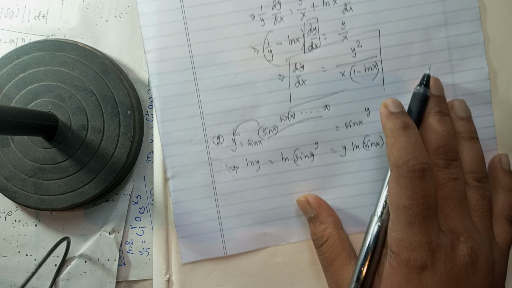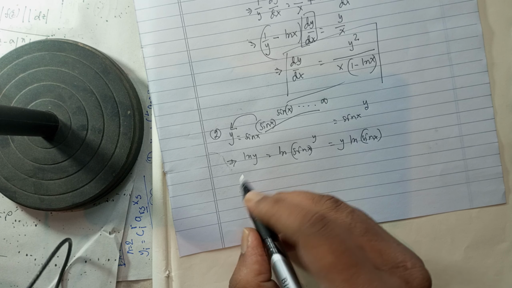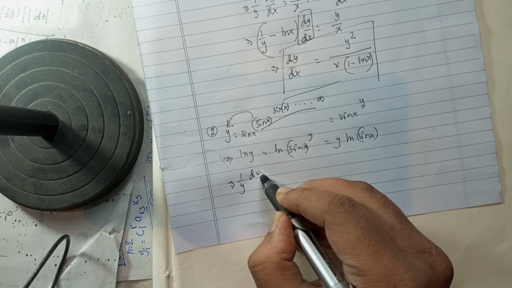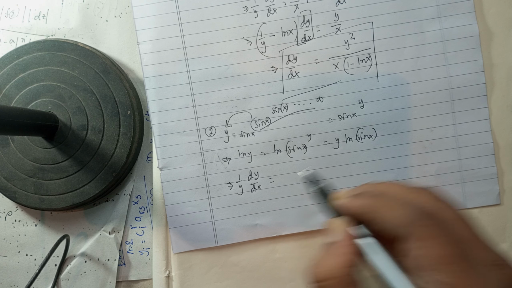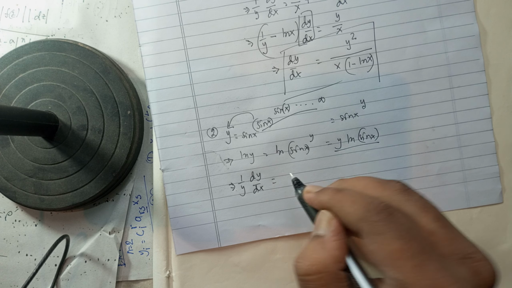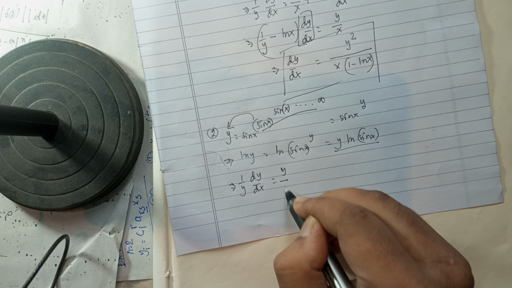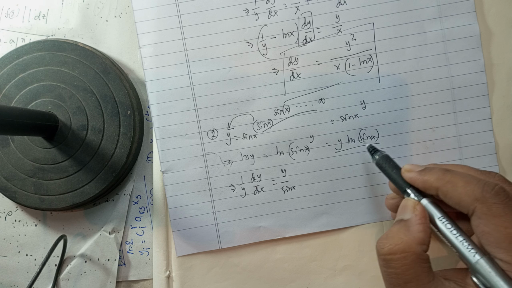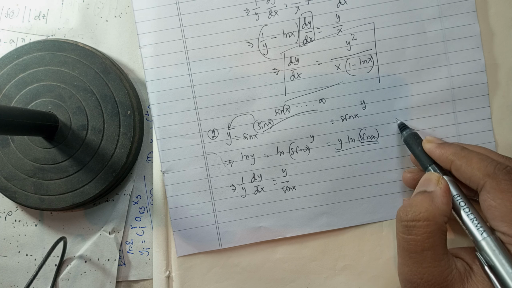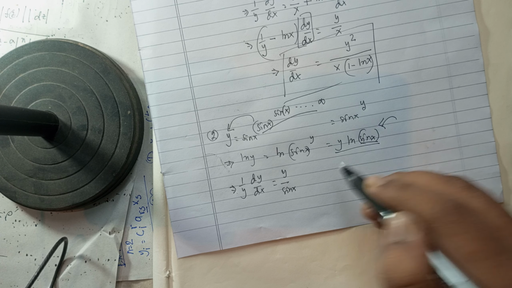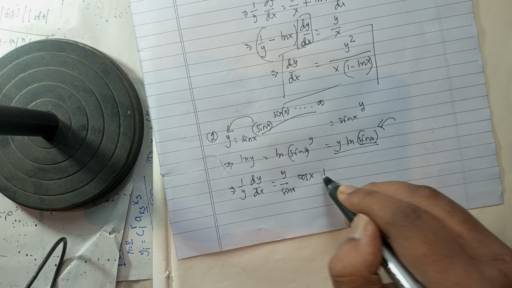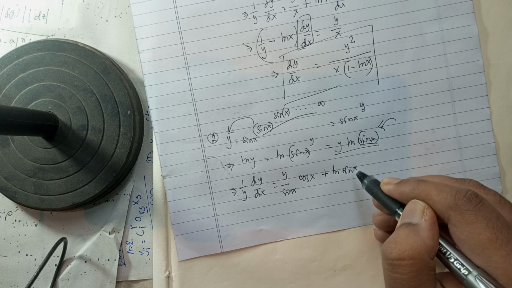Then we differentiate both sides with respect to x. On the left side, we will write 1 over y d/dx of y is equal to, again using the uv formula in that part, y over sine x. Okay, fine, it is not ln x, so we have to apply the chain rule in that part. So we again differentiate that part, cos x plus ln sin x times d/dx of y.